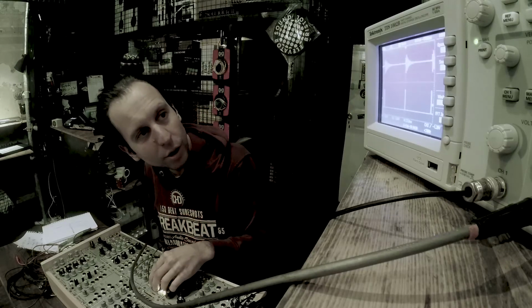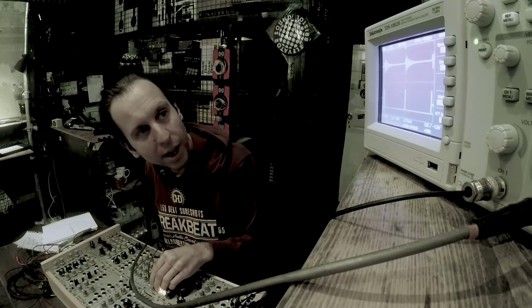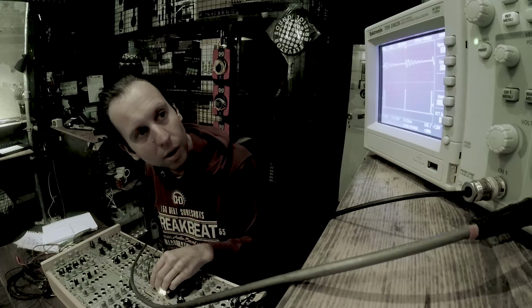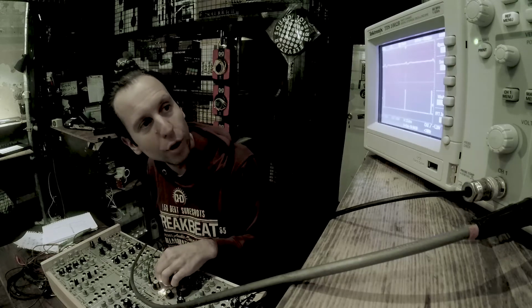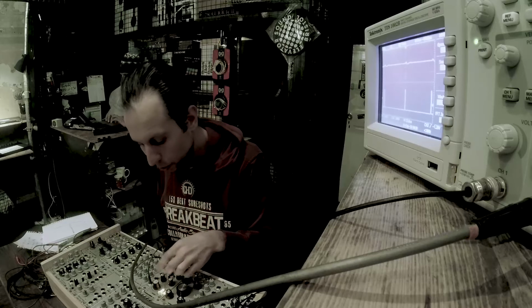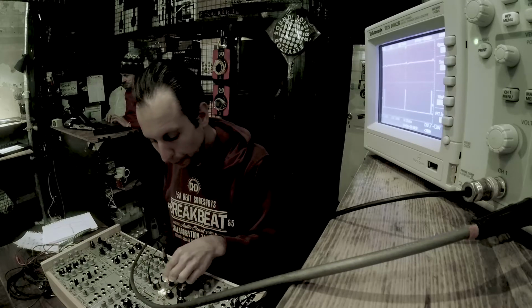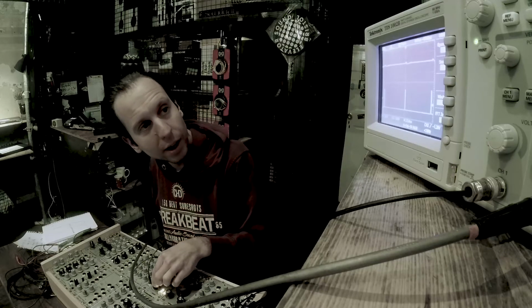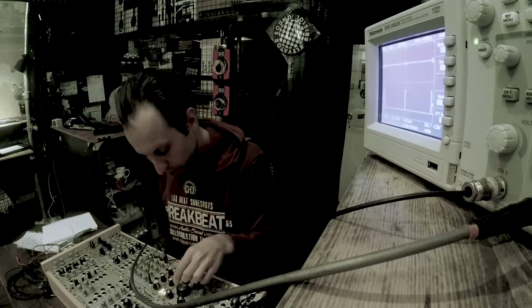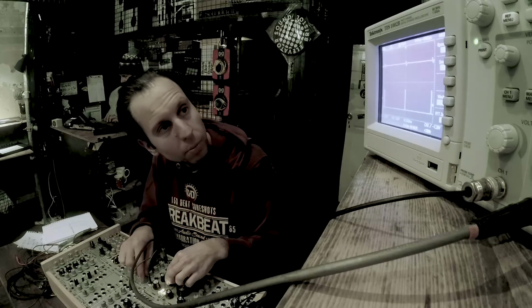So essentially you get a bit of a sine wave as a response. And also if I have no resonance there, I would still get a little bit of a sine wave in there. Just a bit quieter.